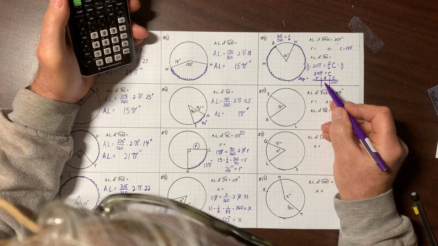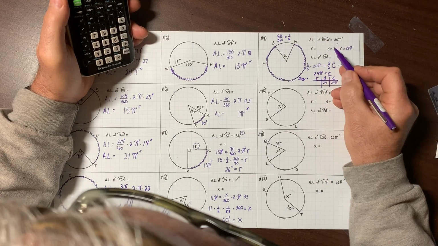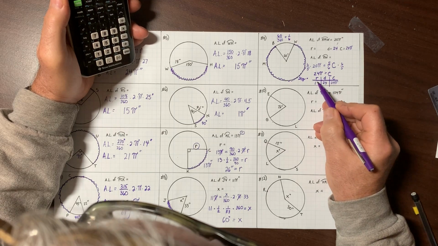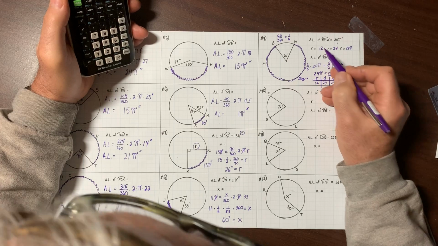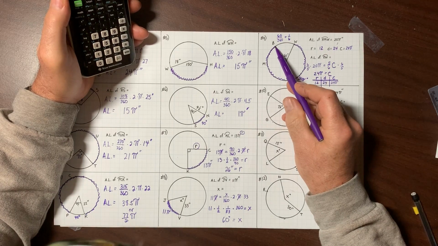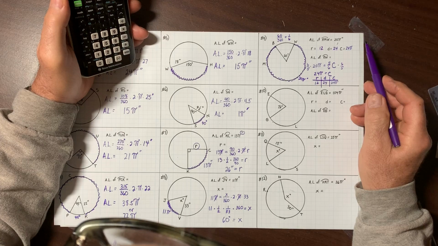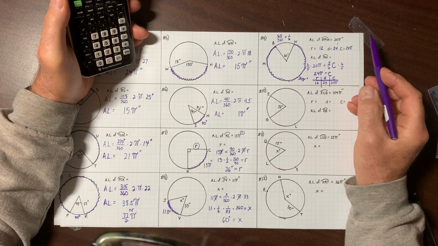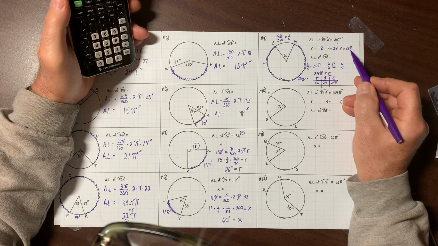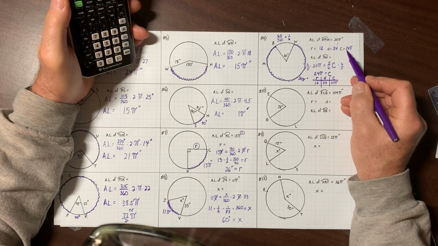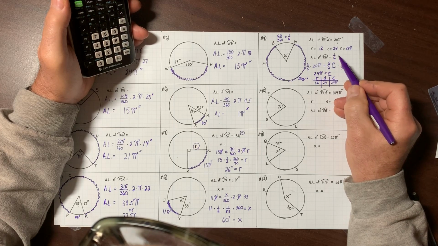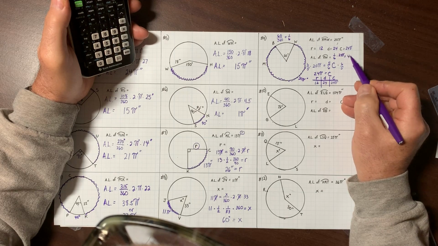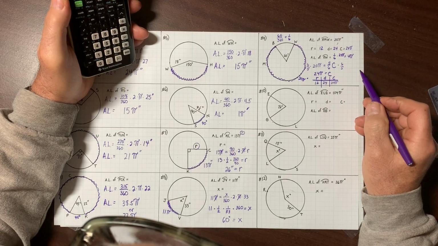The diameter then would have to be 24. And the radius would have to be half of that, which is 12. The only thing we have left to find is B to W. Well, we know that B to W is 1/6 of the circumference. So if the circumference is 24 pi, 1/6 of 24 pi is going to be 4 pi. So we got all our answers.